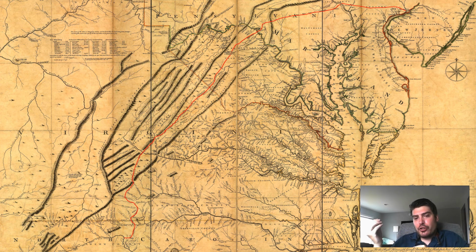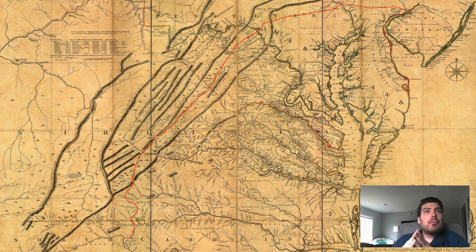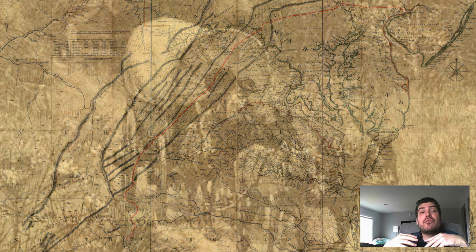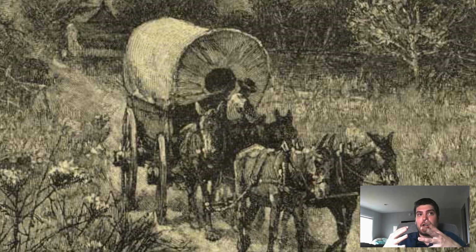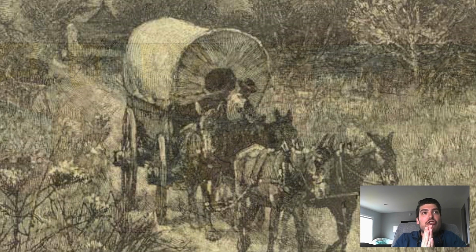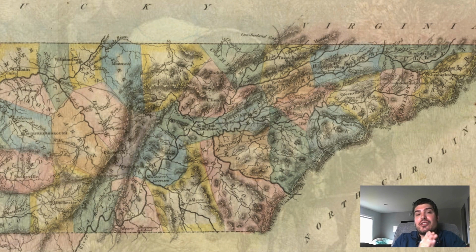So you had a nice port city, and this trail road was direct access to this point. Branching out from the Great Wagon Road in the Roanoke area was also the Wilderness Road. So you had another road, the Wilderness Road, which ran southwest to parts of Tennessee.